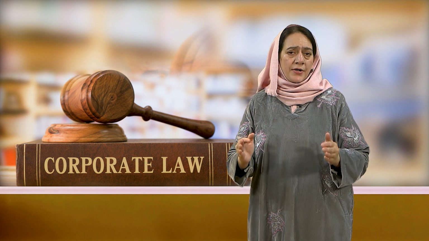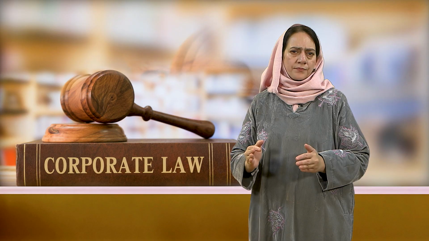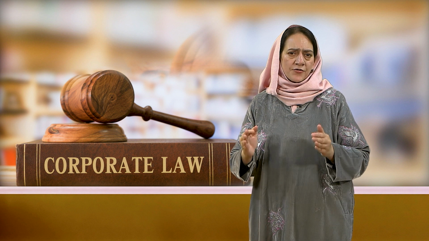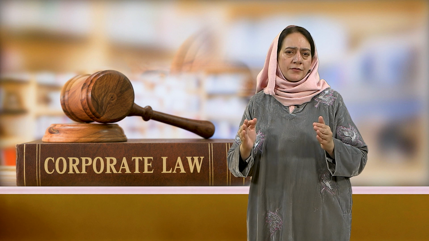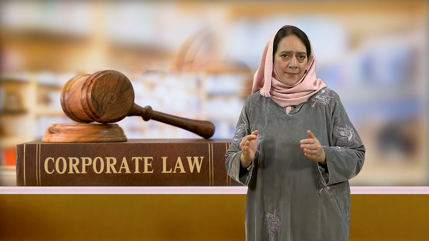Number 2, redemption of preference shares. Number 3, transfer and transmission of shares. Number 4, rectification of the register of members. Number 5, reduction of share capital.